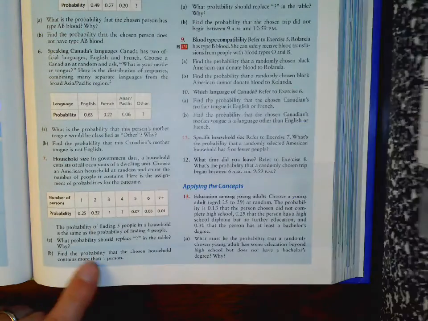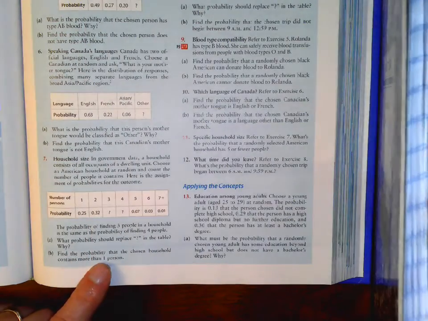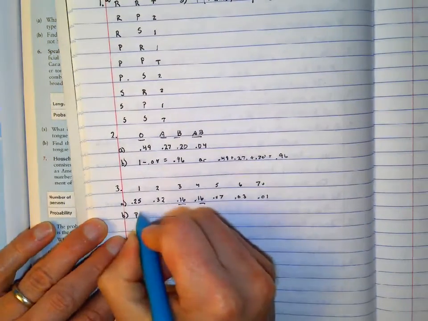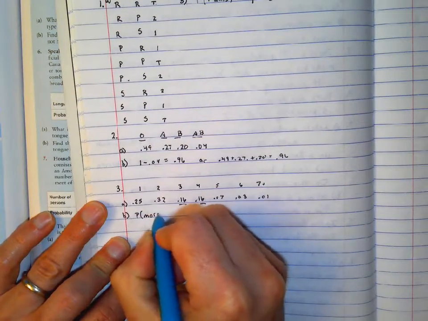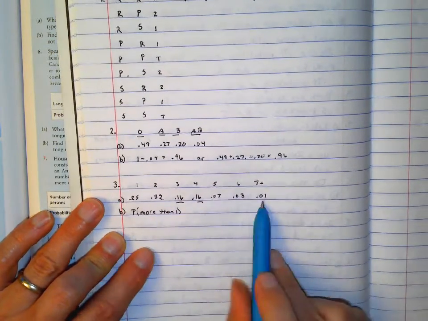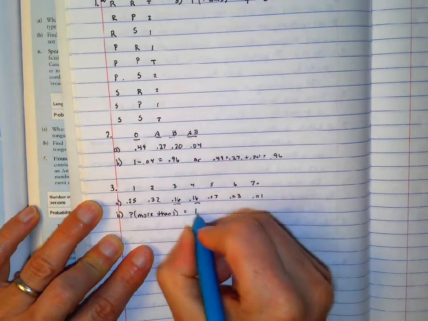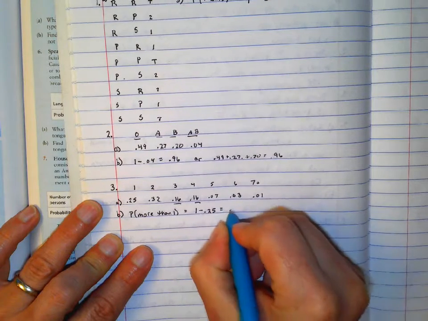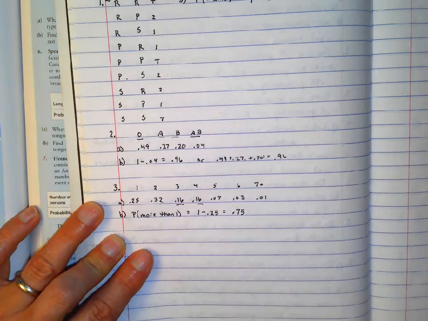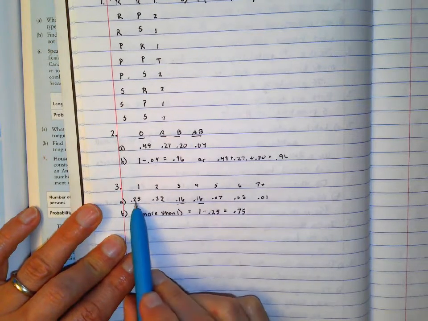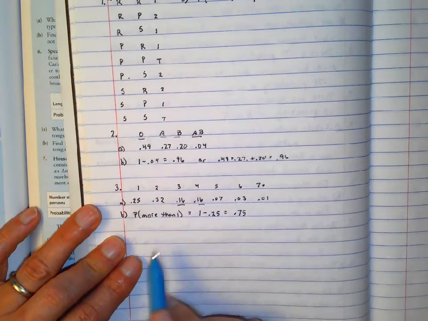Part B, find the probability that the chosen household contains more than 1 person. Okay, so the probability of more than 1. I could add all these together, or let's just do 1 minus the probability of only 1. So more than 1 would be 75%. I could either add all these together to get 75, or 1 minus this will give me what all those are.